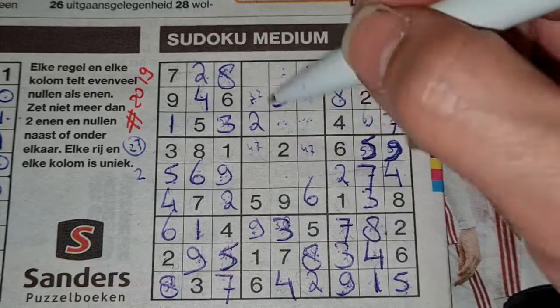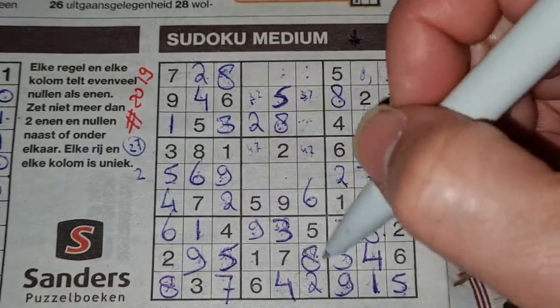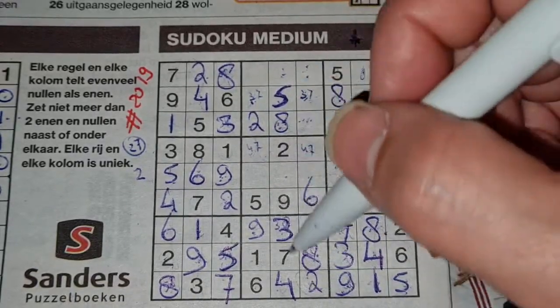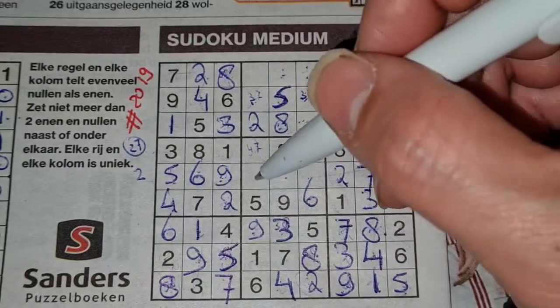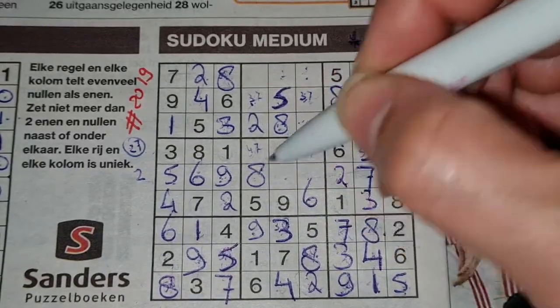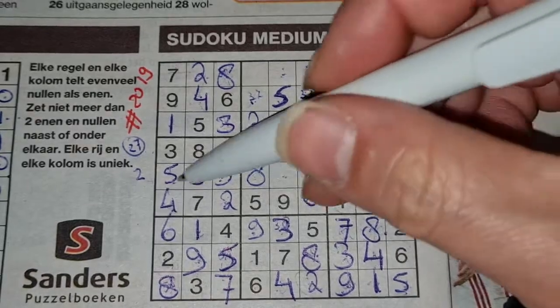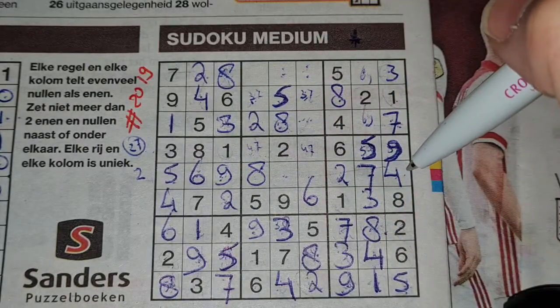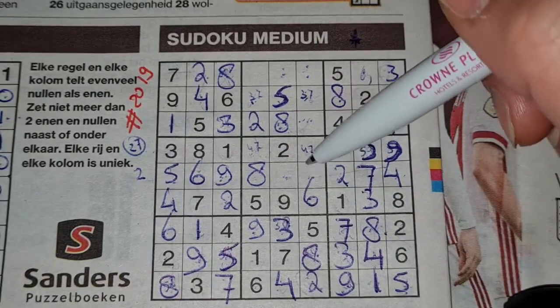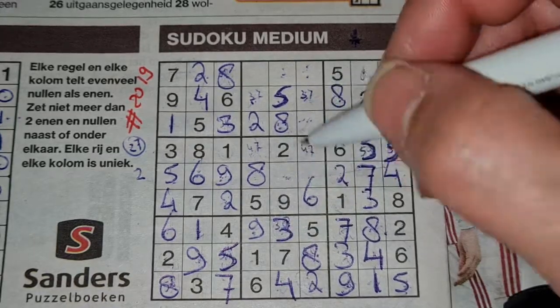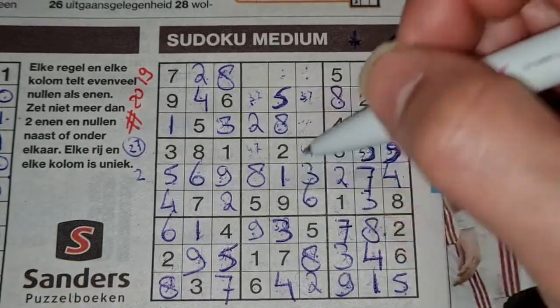We see there an 8, no 8 there. 8 should be there. 8 in this column, 8 in the middle column. So the column next, the only place for an 8 should be there. Two boxes left in the middle row for the numbers 1 and 3. We have a 3 here, no 3 there. 3 should be here, so 1 goes there.